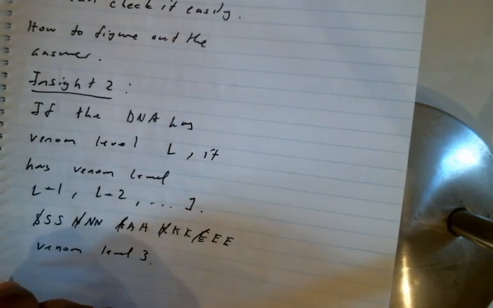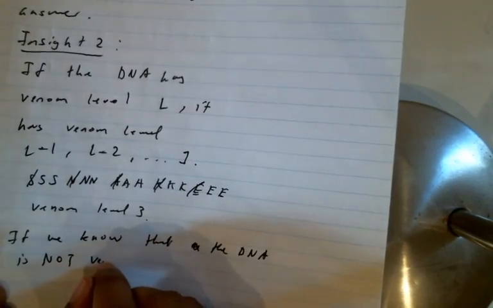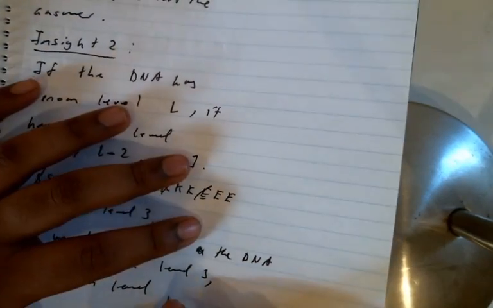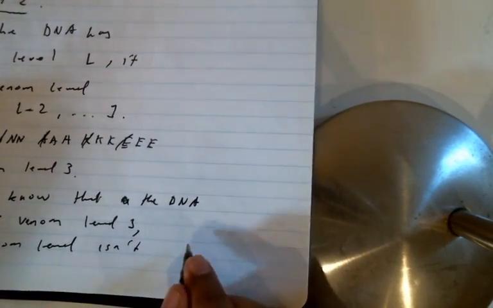So the idea is that if we know that the DNA is not venom level 3, it's not higher than 3, the venom level isn't larger than 3.